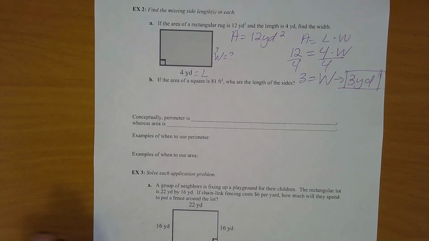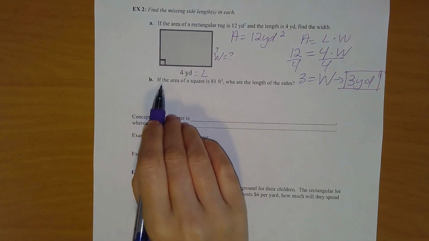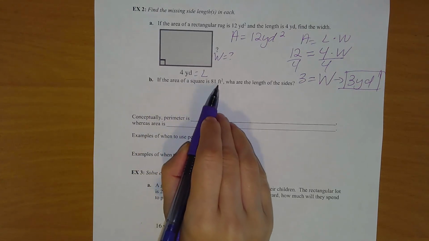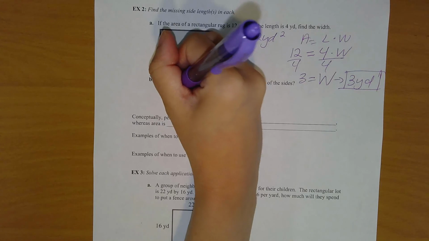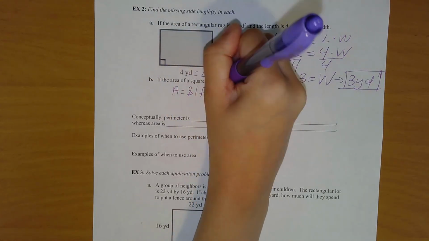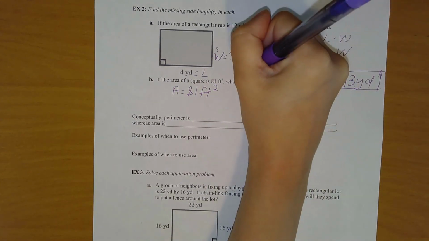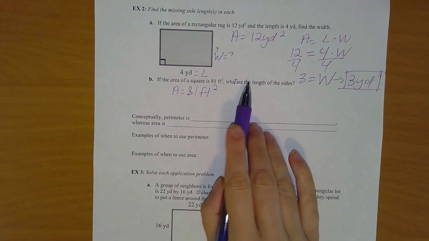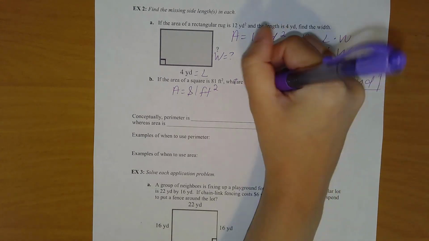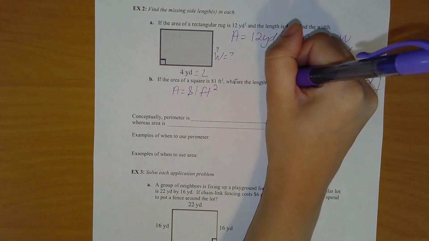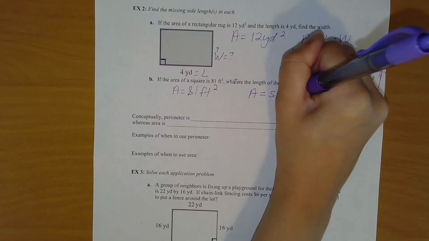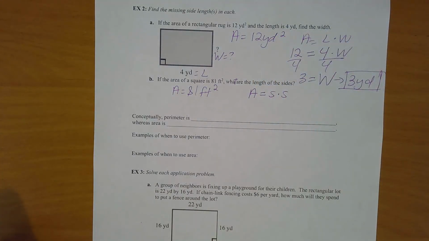Let's do another one. This one's all in words. It doesn't have a picture yet. If the area of a square is 81 feet squared, so we know that the area is 81 square feet. There's a little typo for us. What are the lengths of the sides? So we want to know our side lengths. What I know for a square is that area equals side times side, or side squared.